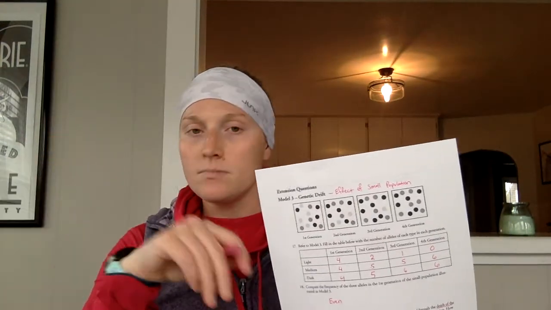Population is large. So this is what we call genetic drift. It's just the effect of small population size, meaning that if you have a chance event, it has a more dramatic effect if it's a small population rather than a large population.